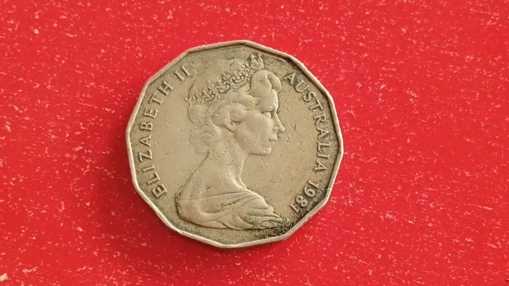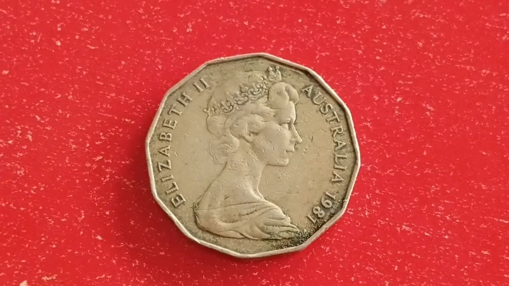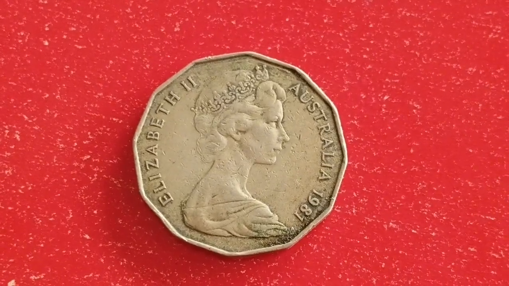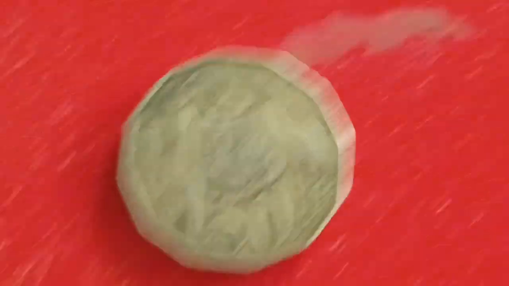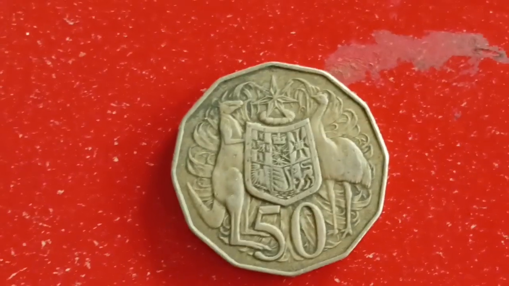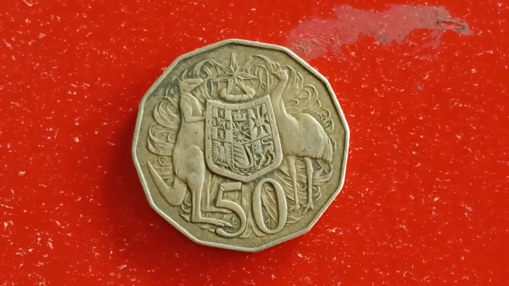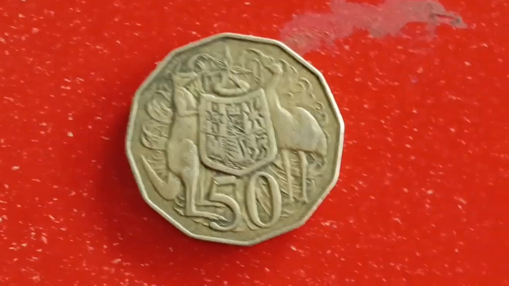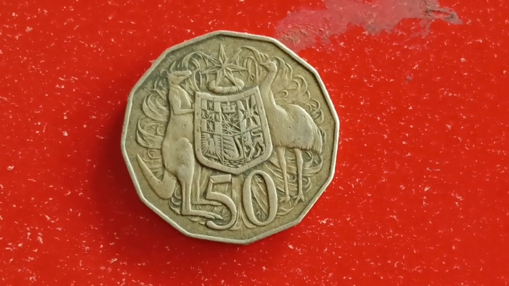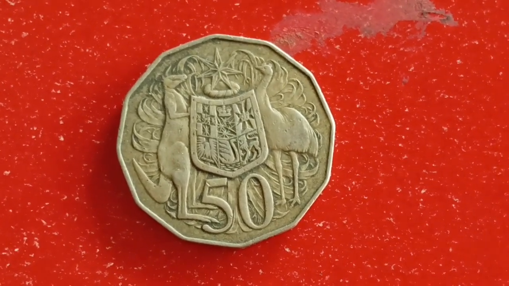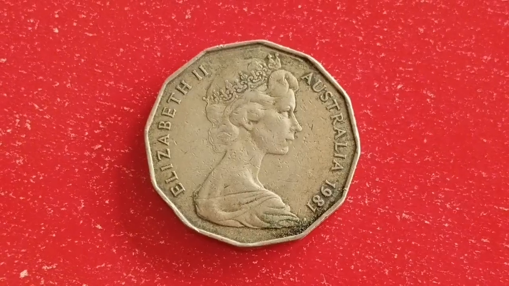The reverse side shows the Australian coat of arms with the kangaroo and the emu supporting the shield. This design represents unity, strength, and the different states of Australia, and it is one of the most recognized coin designs in the country. The metal composition of the 1981 50-cent coin is copper nickel, which gives it a silver-like appearance even though it contains no silver at all.